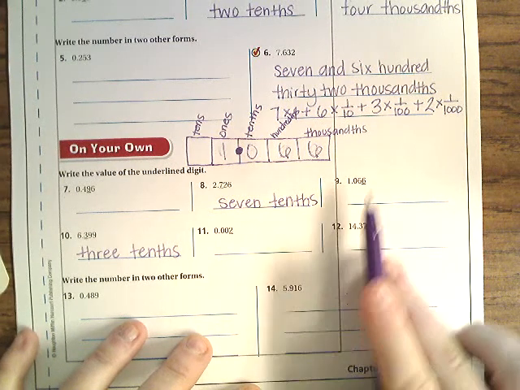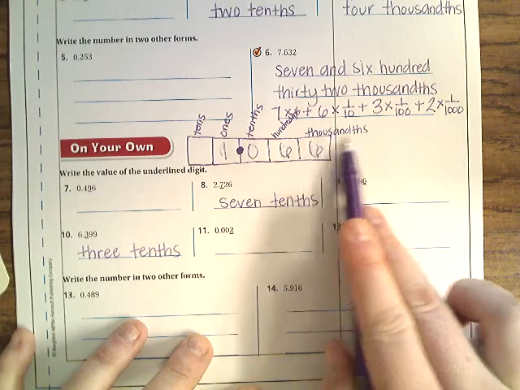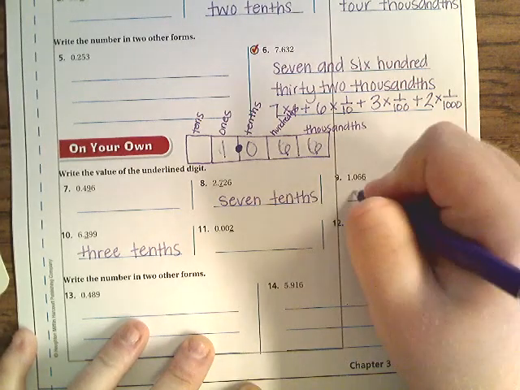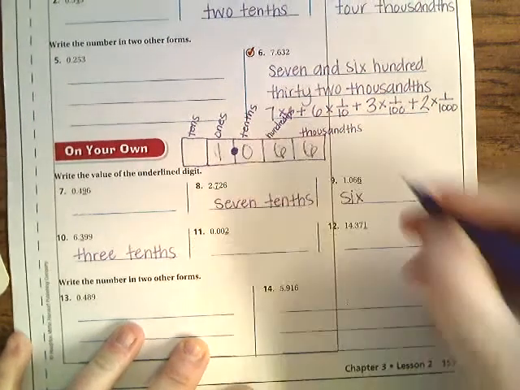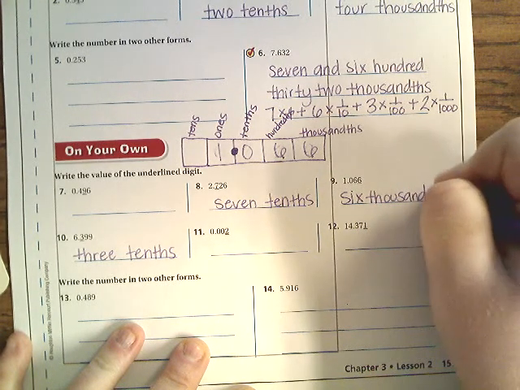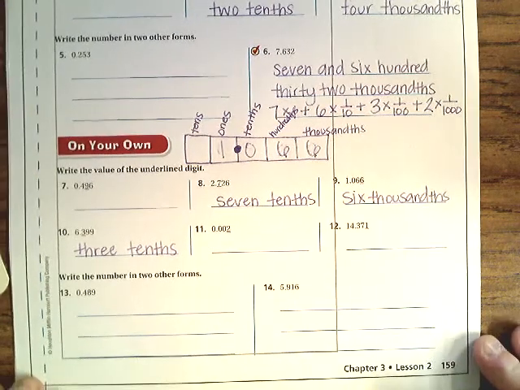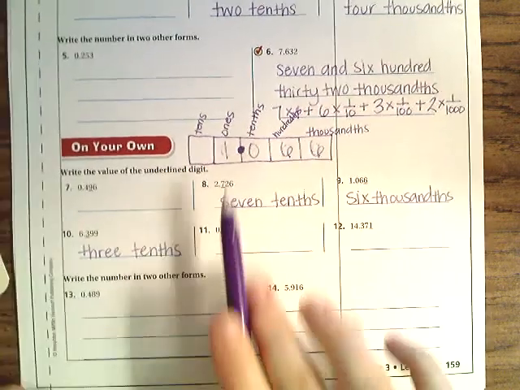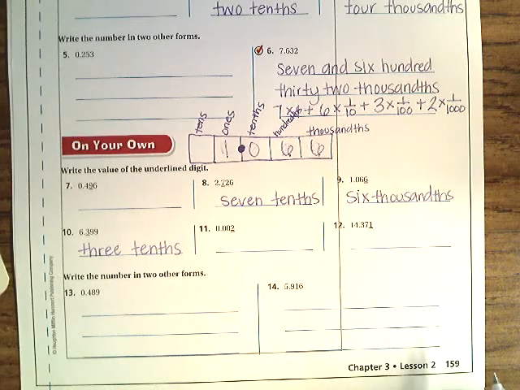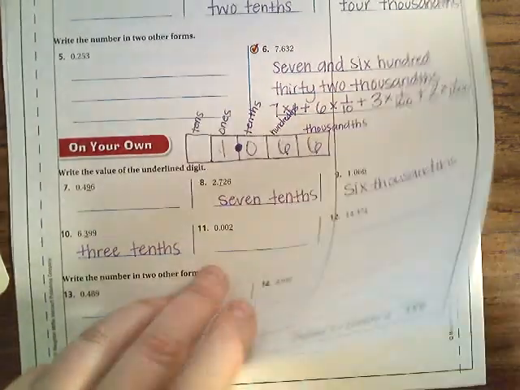Okay, we're looking at the last 6. That one is in the thousandths position, so it is 6 thousandths. Okay, that will definitely save your life. If you create this place value chart to do your homework, it's going to save you so much time.